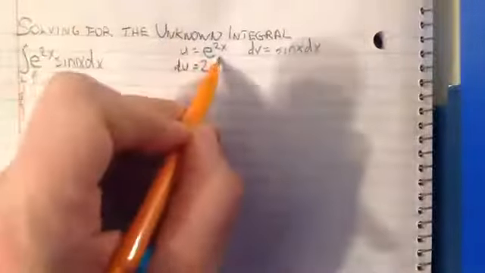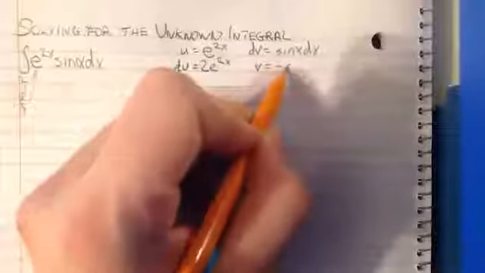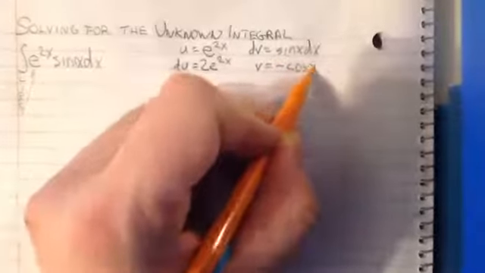dx. I really like this example because it incorporates a lot of the things that sometimes trouble students, including repeated use of integration by parts, solving for the unknown integral, negatives and distributing, all kinds of good stuff in this one. Okay, so u is e to the 2x, so du is 2e to the 2x, and v is going to be the antiderivative of sine, which is negative cosine x.